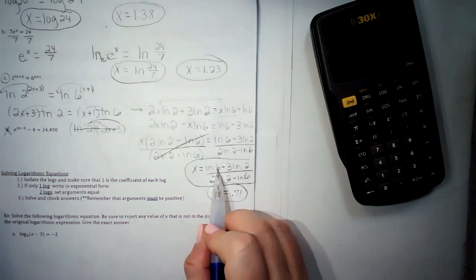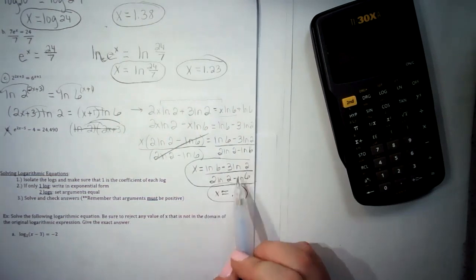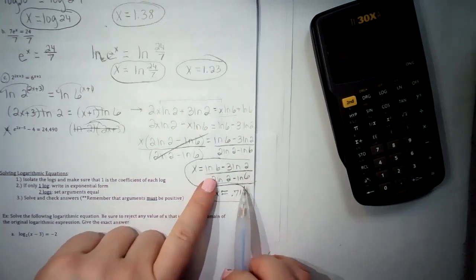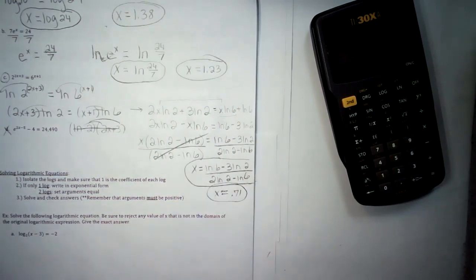Oh, from here and here? Oh, okay, good question. They would if they weren't being added or subtracted. But because you have addition and subtraction, you can't cancel anybody. You just have to leave it alone. Yep. And just have the big monster there.